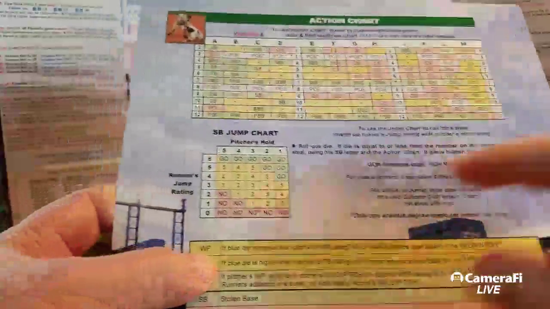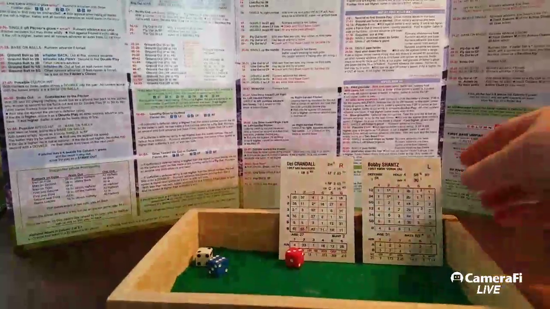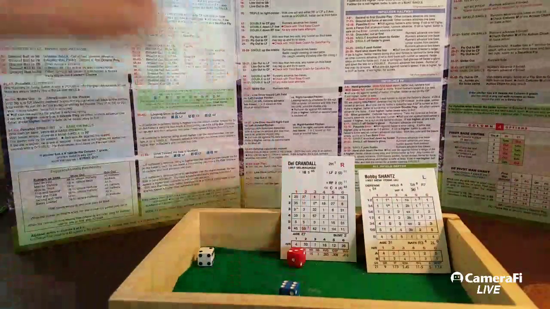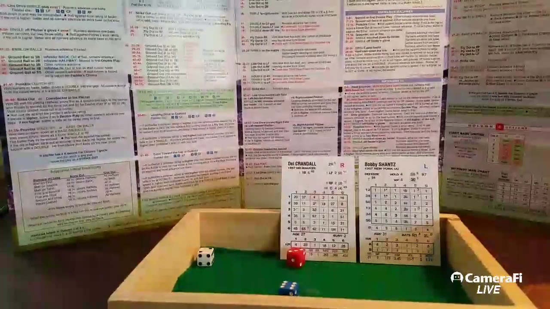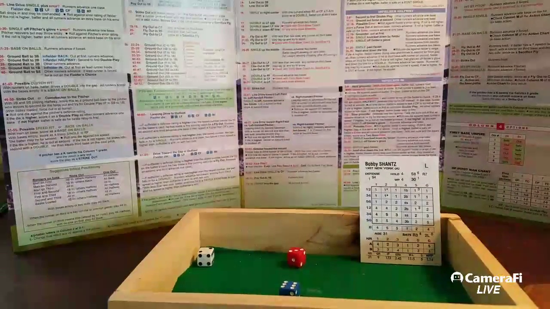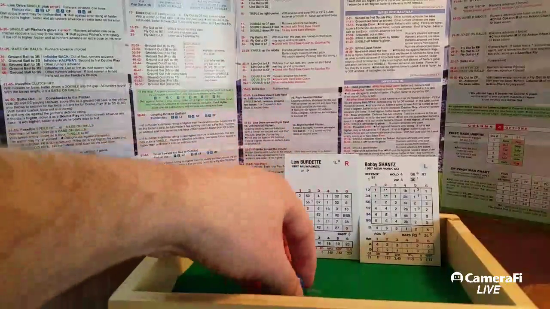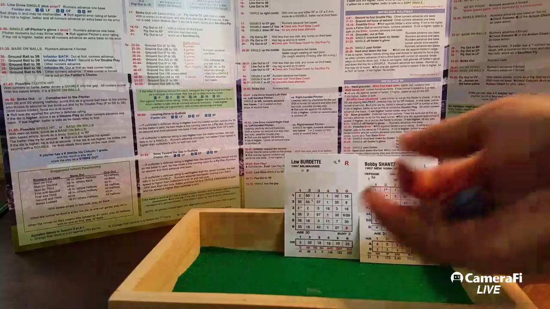So wild pitch says if the blue die is higher than the wild pitch rating, all runners advance. All right, the wild pitch rating on Chance is a 4. The blue die is a 6, so that's obviously higher. So we do have a wild pitch. So a wild pitch will move Crandall to second. And now Lou Burdette with a chance to drive home the possible go-ahead run.